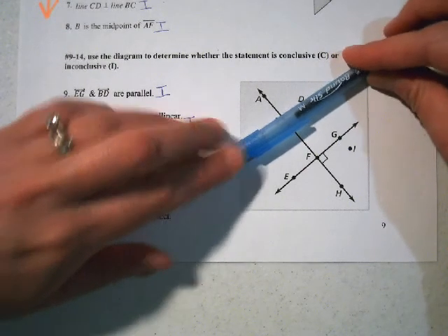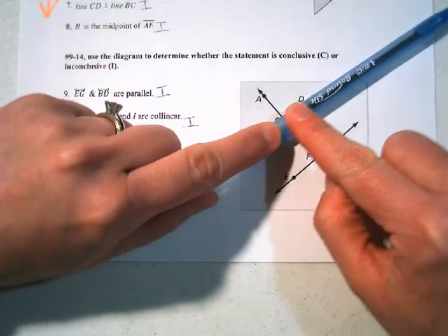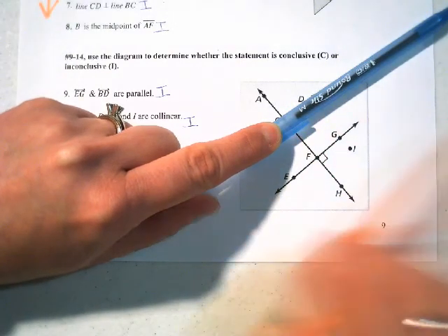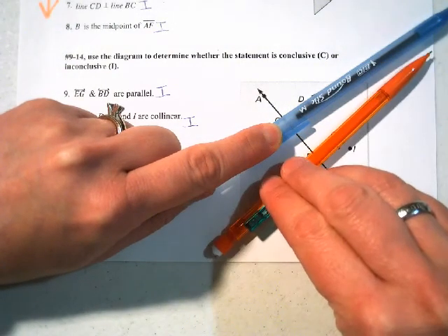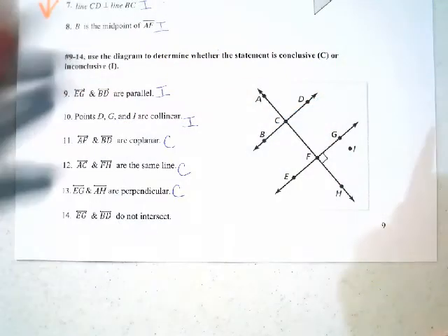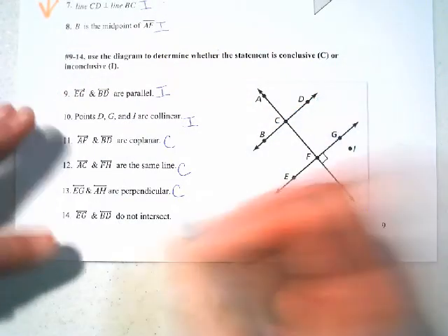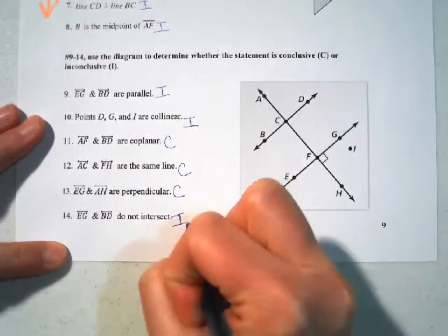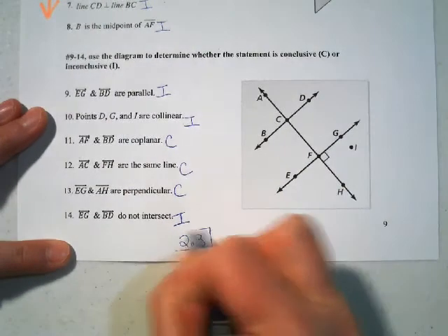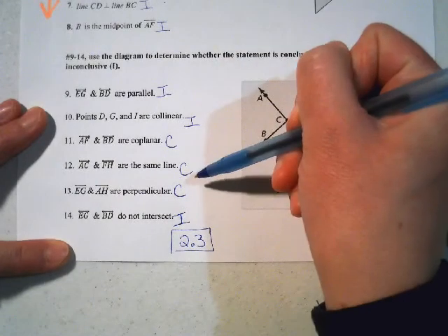Who's to say that this line right here isn't tilted on a tiny angle? And if we were to take this line and go, go, go, go, who's to say that it wouldn't eventually hit at some point? Now, maybe it won't, but how do we know for sure? So I would say this is inconclusive.